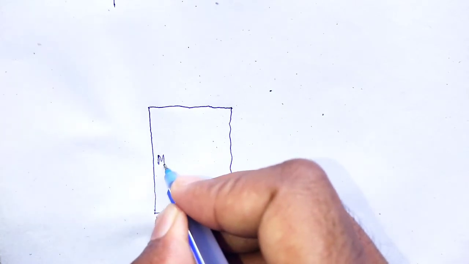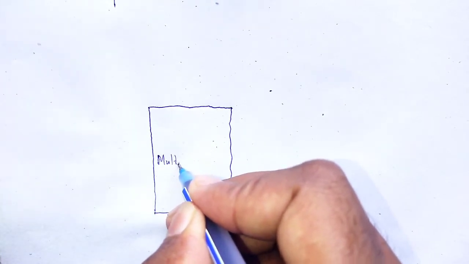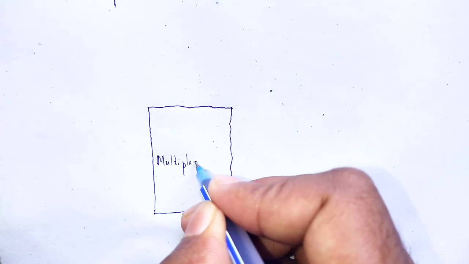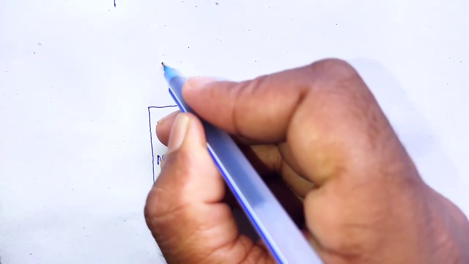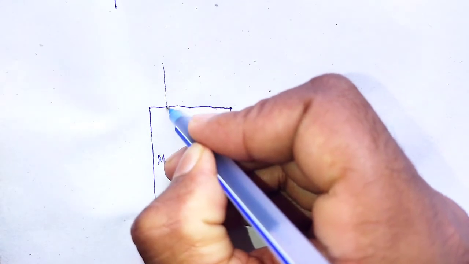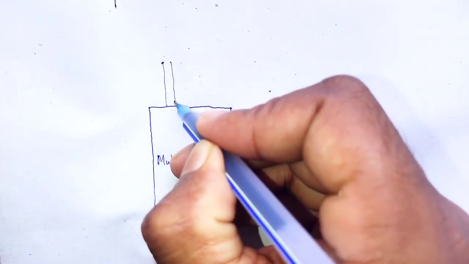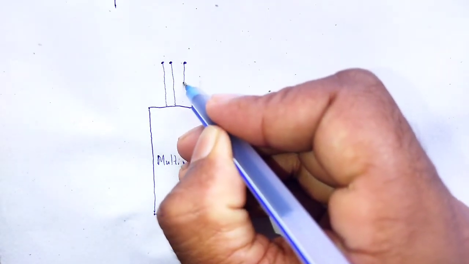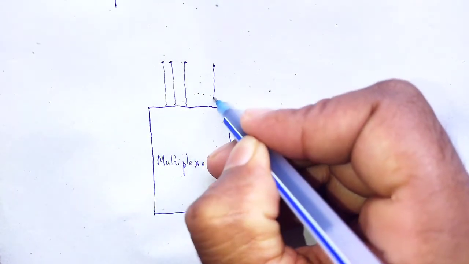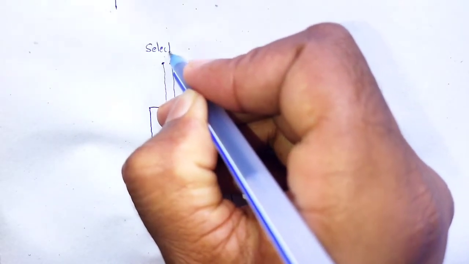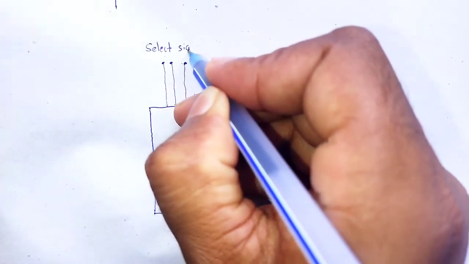That one is a multiplexer. Select lines, with the select signals.